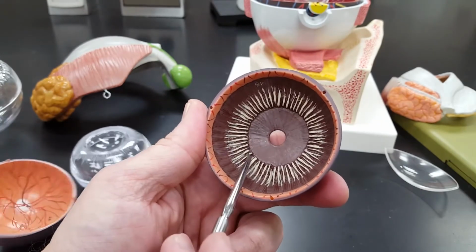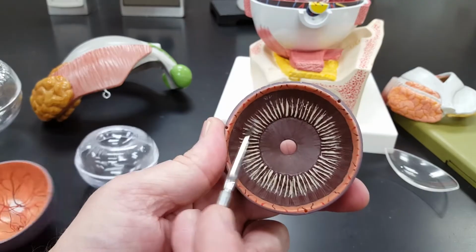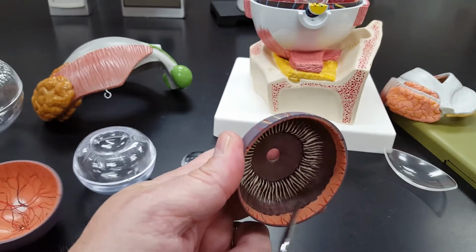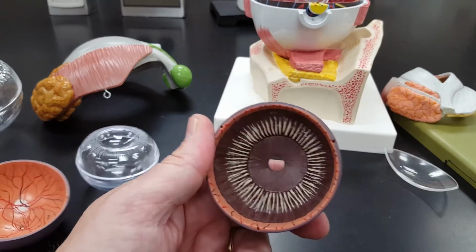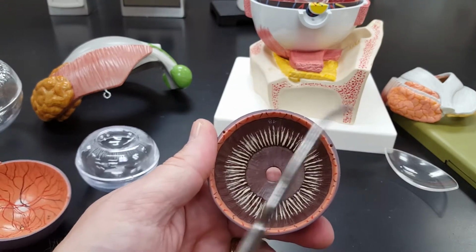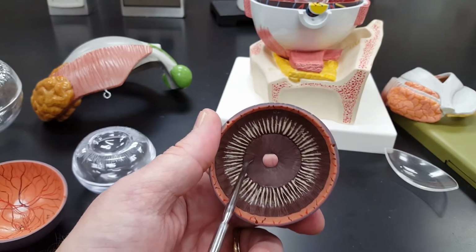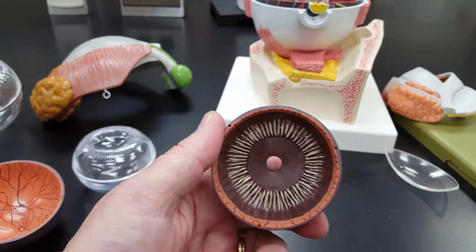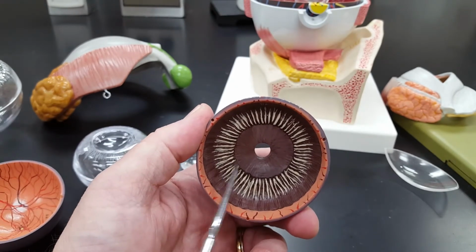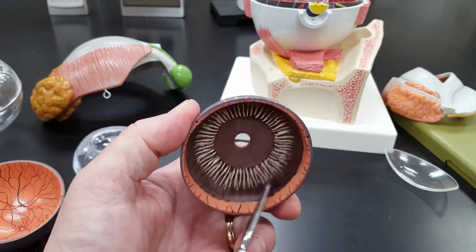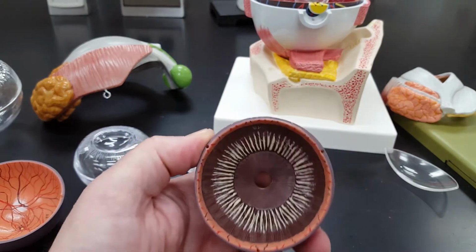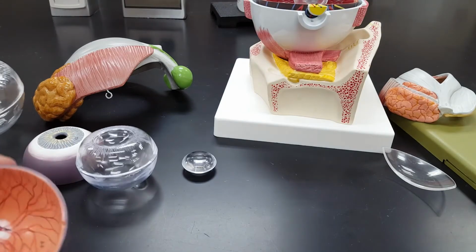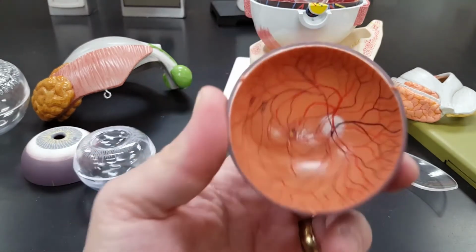So again, see my whitish, tannish suspensory ligaments attached to the ciliary body or ciliary muscles right there. And just for lecture, it will be right here where your pupillary constrictor and dilator muscles would be, that you probably hear about in your lecture. So suspensory ligaments, ciliary body, right there.